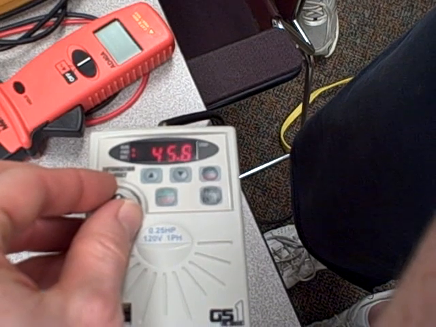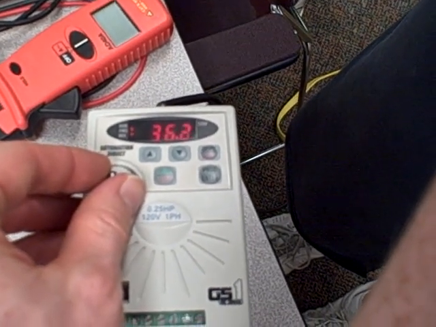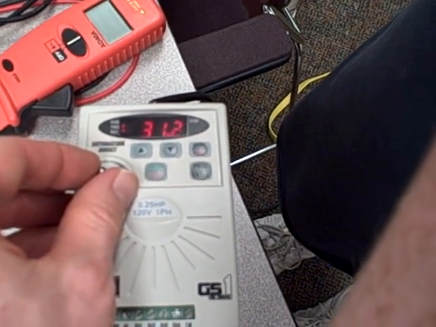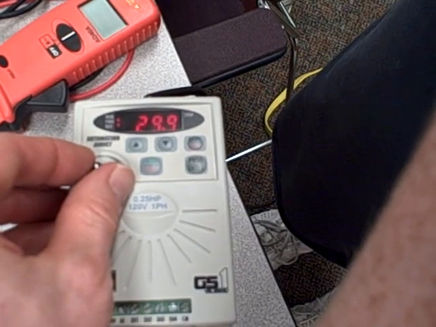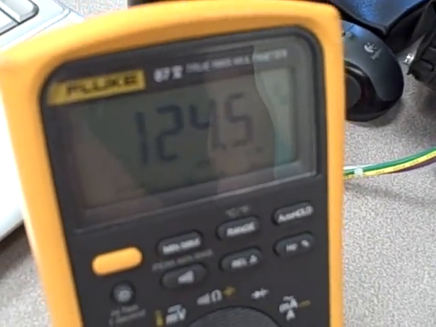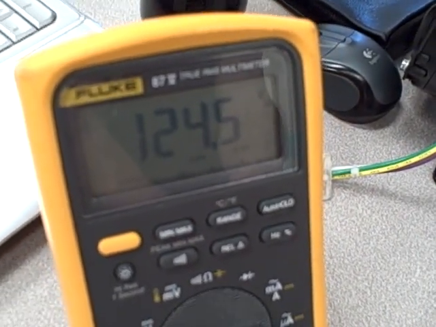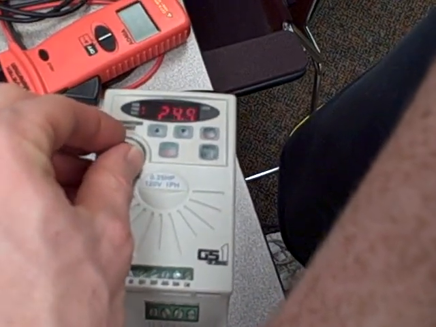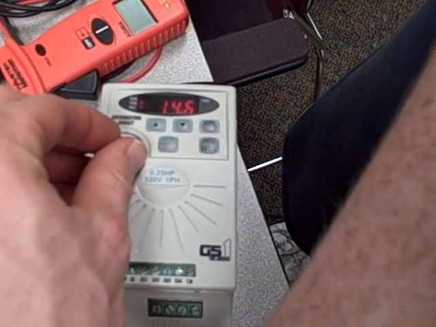If I decrease this even more, down to about 30 hertz, that should be about half of what it was before. How many volts do we have at 60 before? 200 and something? 264. 264, so now we have 124 volts, about half of what we had before at 60 hertz. So at 30 hertz, right there, 124 volts. We turn it down even more. I'm going to go to, say, 10 hertz.